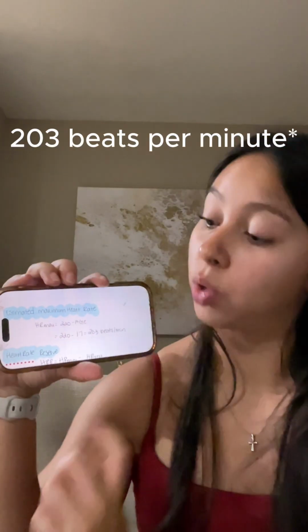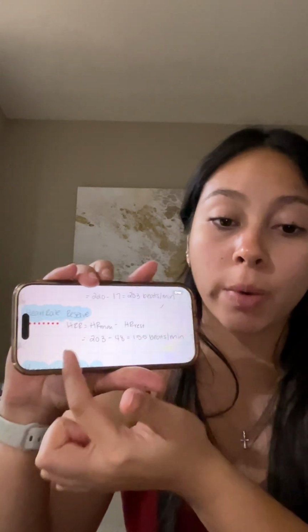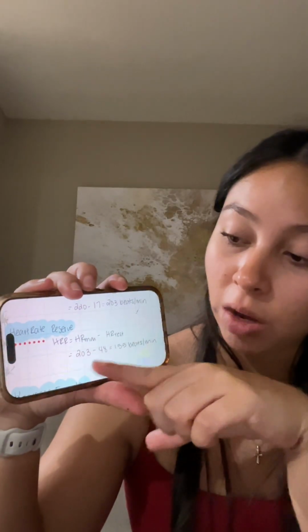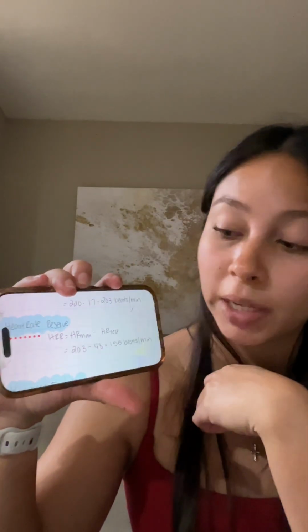So using the age-predicted maximum heart rate formula, I subtract the athlete's age from 220. 220 minus 17 gives an estimated max heart rate of 203 beats per minute. Then I will calculate the heart rate reserve, which is heart rate max minus heart rate rest. In this case, the heart rate rest is 48 and the heart rate max is 203. So 203 minus 48 equals 155 beats per minute.